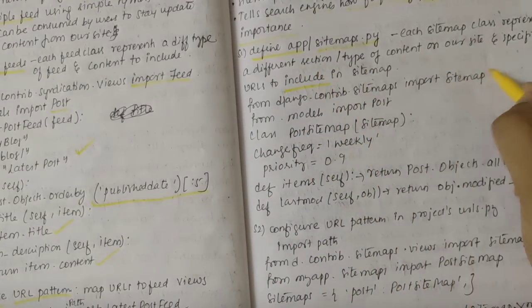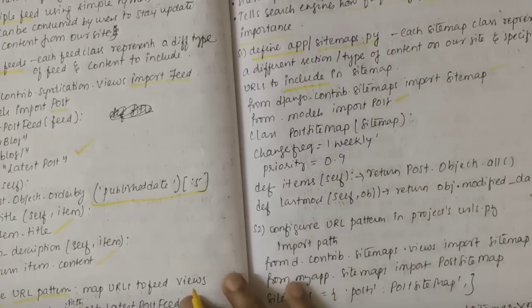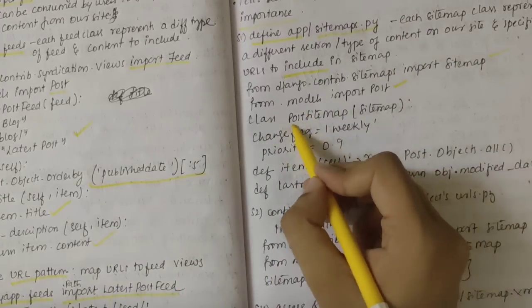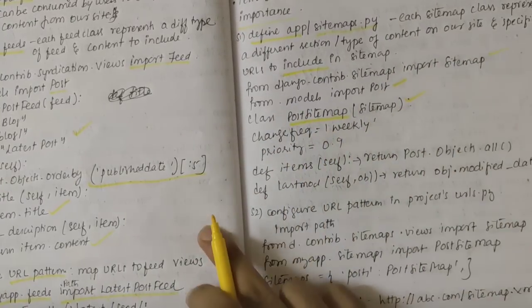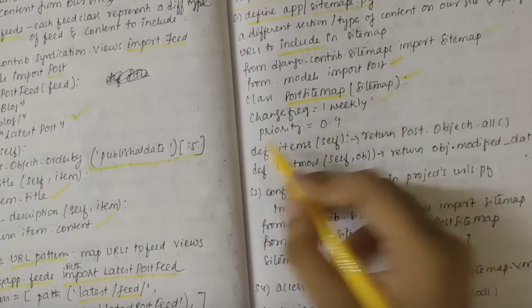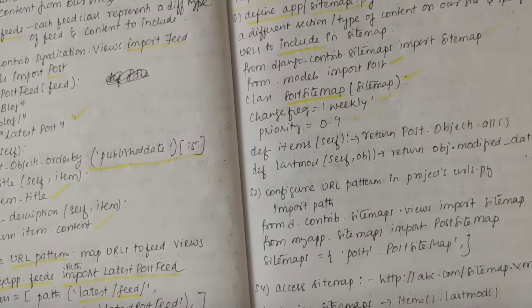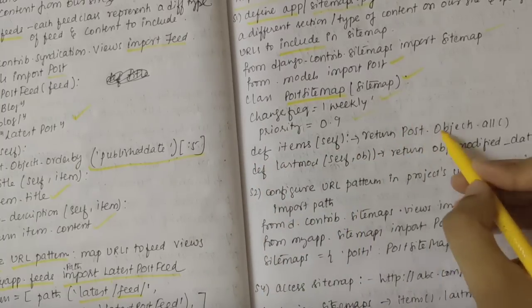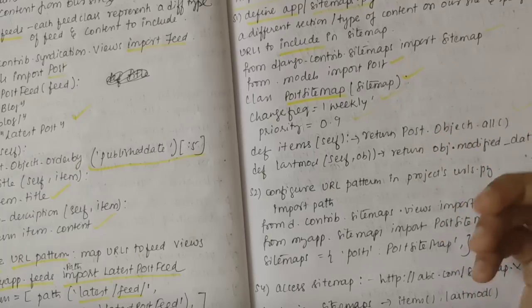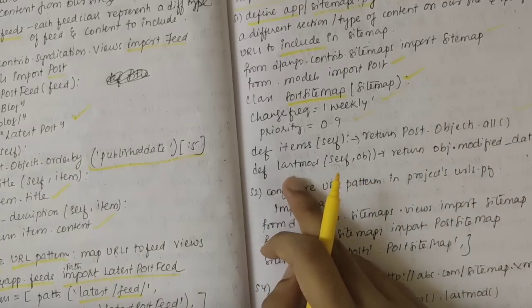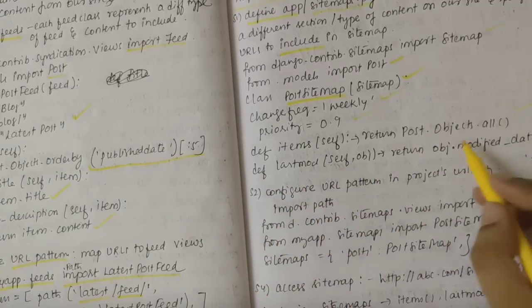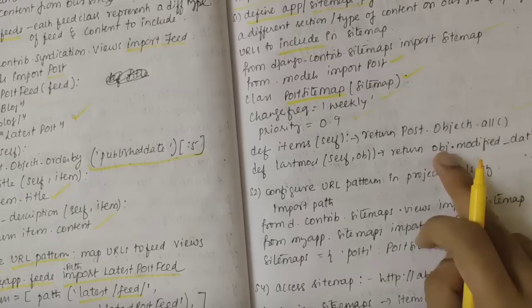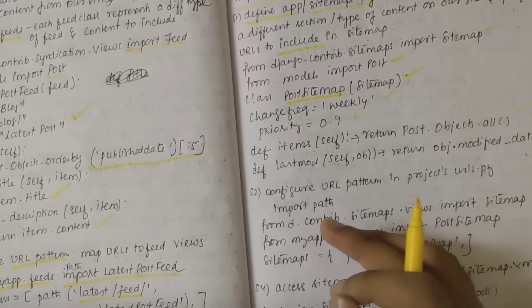So we have the code from django.contrib.sitemaps, I'm importing Sitemap. Then after that, I'm importing Post. I am specifying class PostSitemap with Sitemap, and here the change frequency is weekly and the priority is 0.9. After performing certain changes, I define items(self). So I return Post.objects.all, returning all the items, and def lastmod(self, obj), I am returning obj.modified_date. That is also returned.